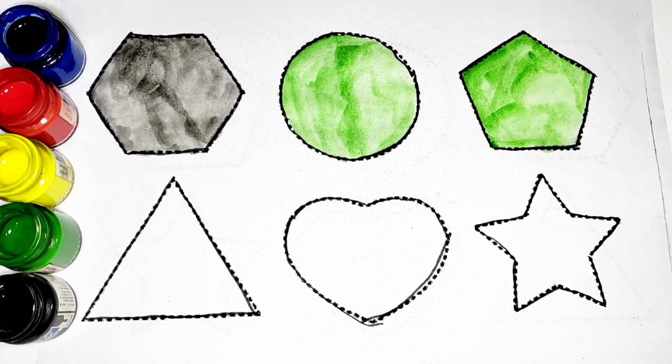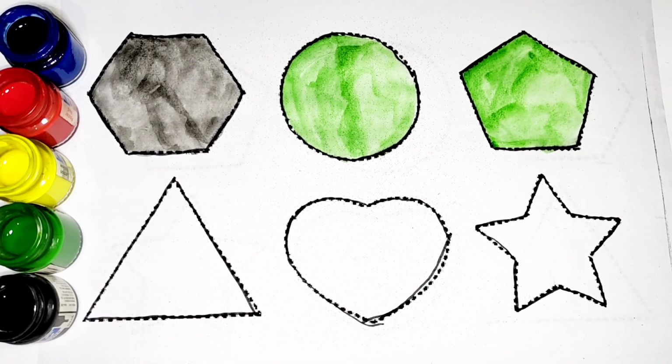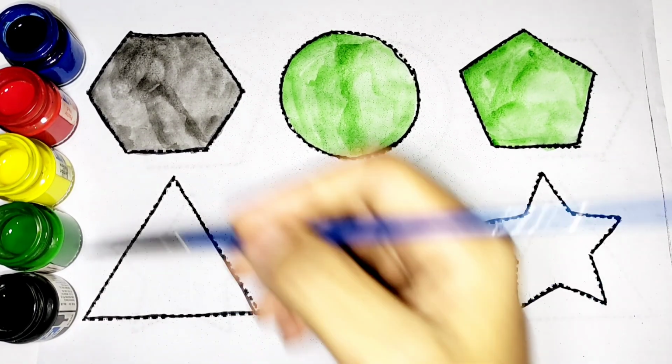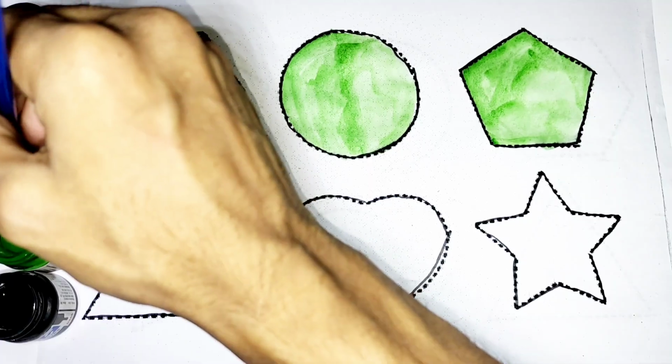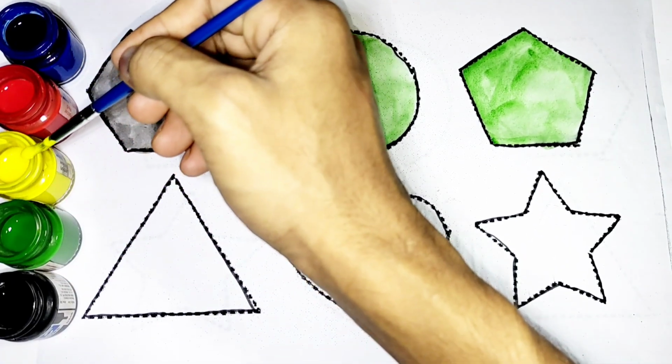Kids, the next one is triangle. The shape of triangle. So now we are using and mixing the color of yellow.